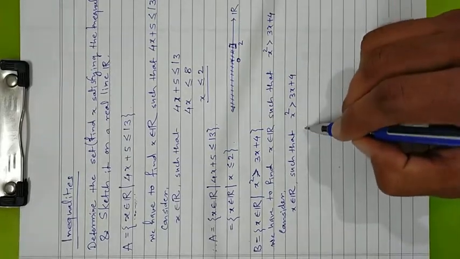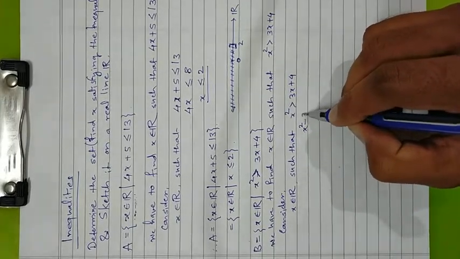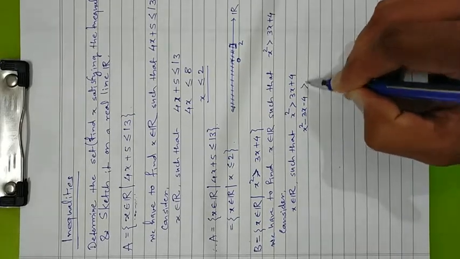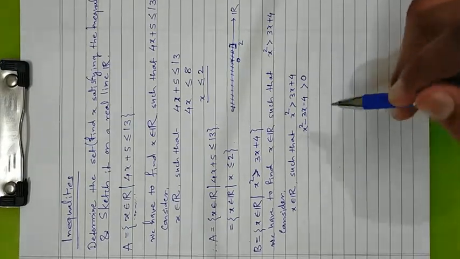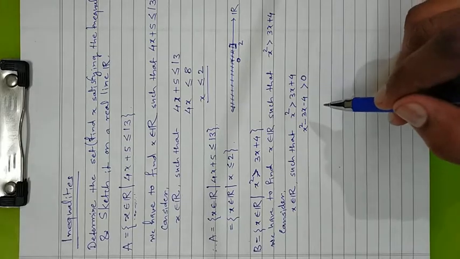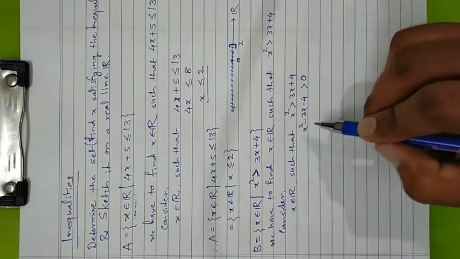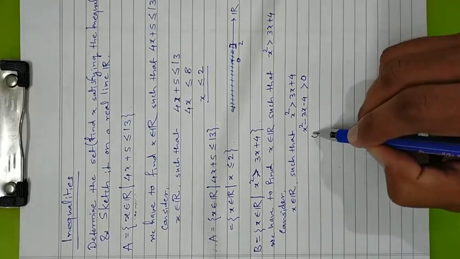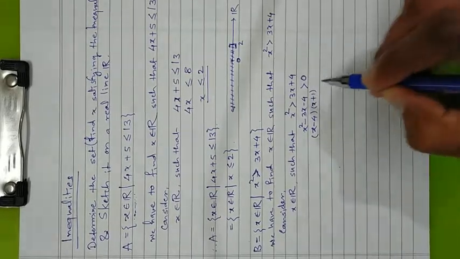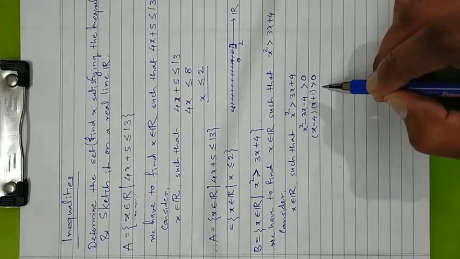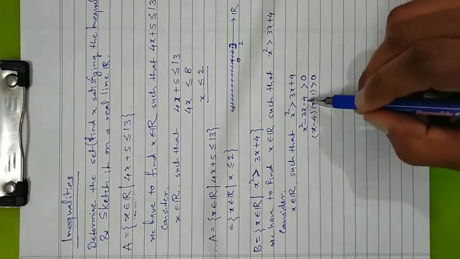We can simplify this by using the algebraic properties. It can be written as x square minus 3x minus 4 is strictly greater than 0. Now I have a degree 2 polynomial on the left. So what we can do with this? We can factor this polynomial. What can be the factors? x minus 4 and x plus 1, right? These can be the factors of this polynomial, since the addition is minus 3 and the multiplication is minus 4.